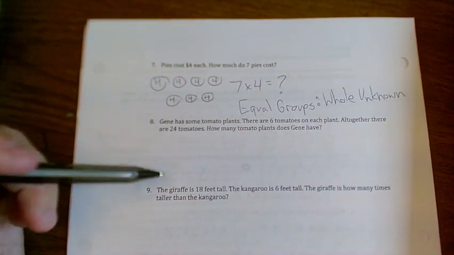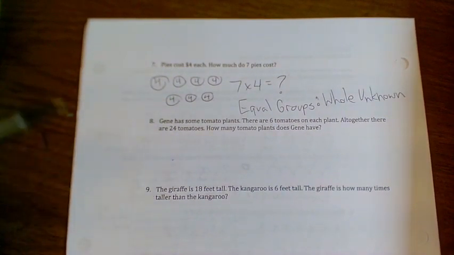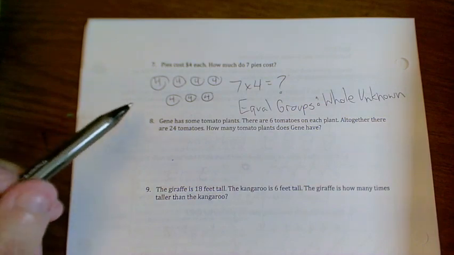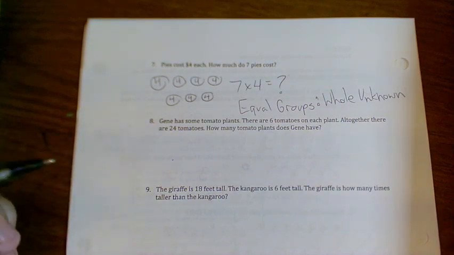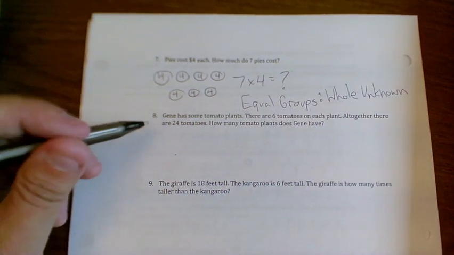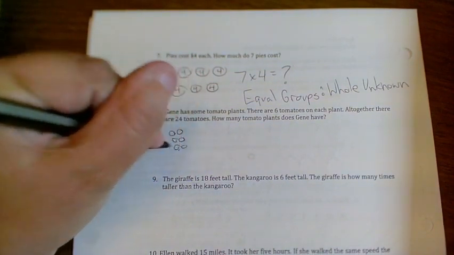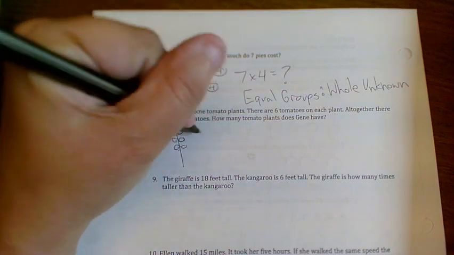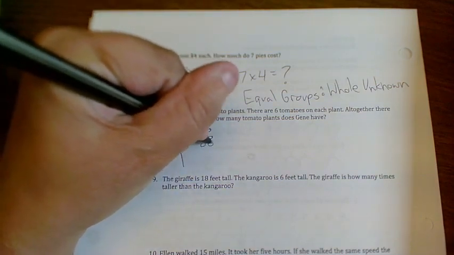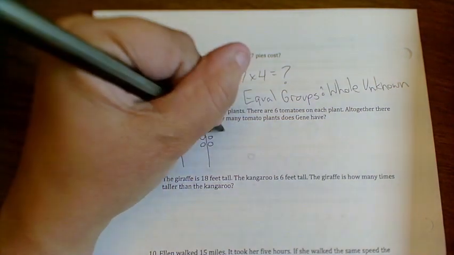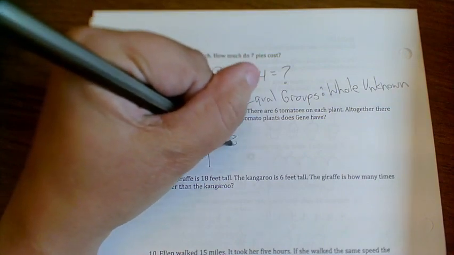Number 8, Jean had some tomato plants. There are 6 tomatoes on each plant. Altogether there are 24, so how many tomato plants does Jean have? Okay, so in this one we know the size, so we would do like 1, 2, 3, 4, 5, 6. That has to be a plant. 7, 8, 9, 10, 11, 12. There's a plant. 13, 14, 15, 16, 17, 18.